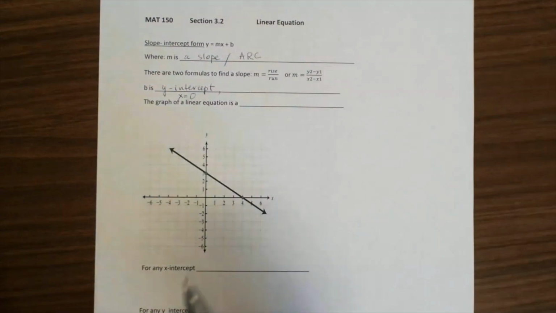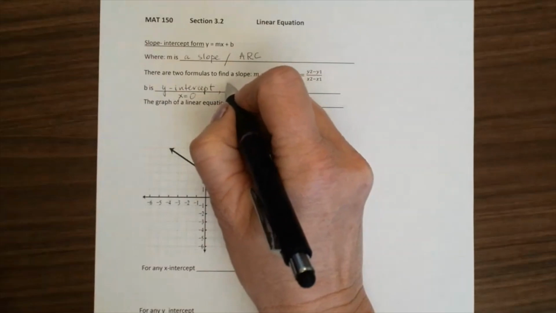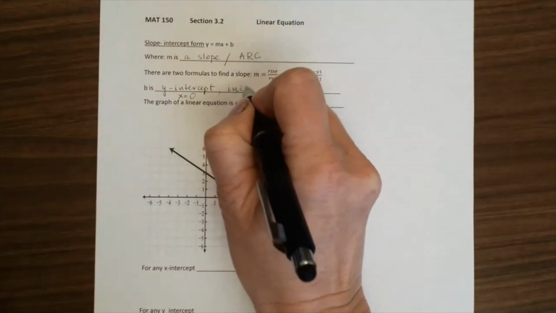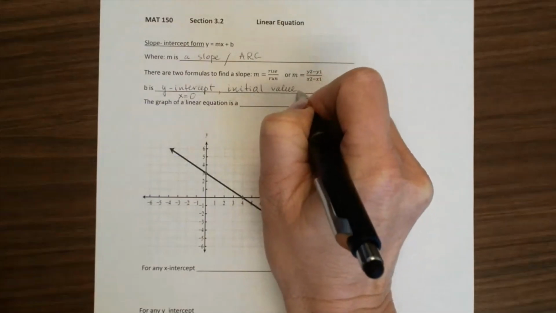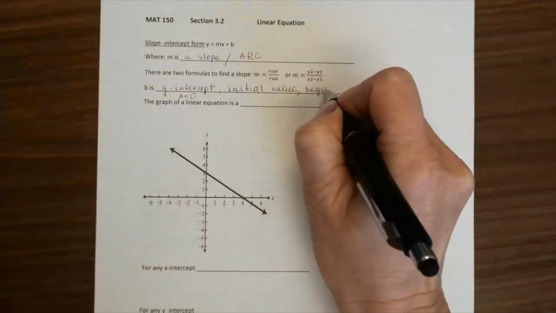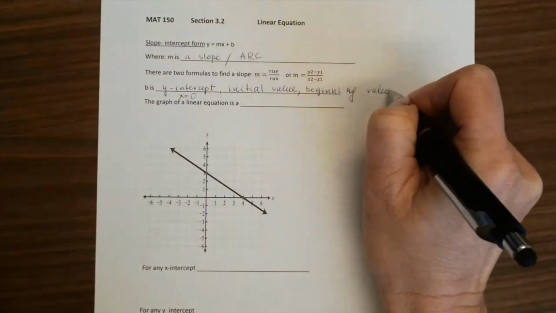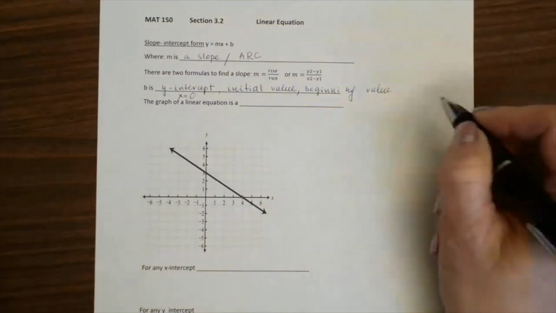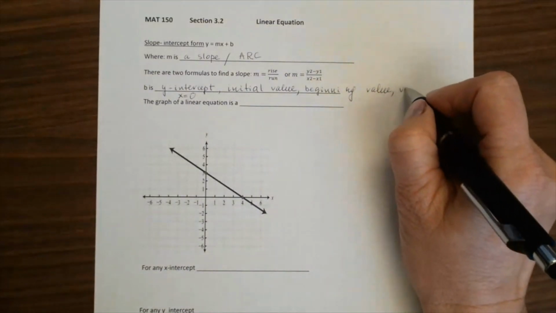In chapter 1 and 2, we learn a new word that was initial value. At the same time, it can be beginning value. Sometimes you will see the words vertical intercept.